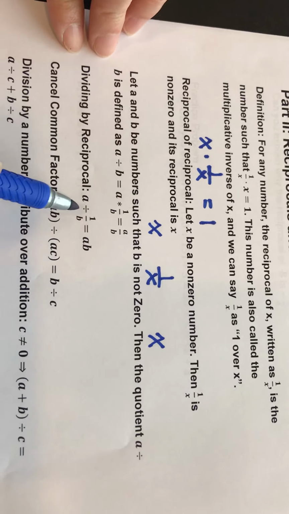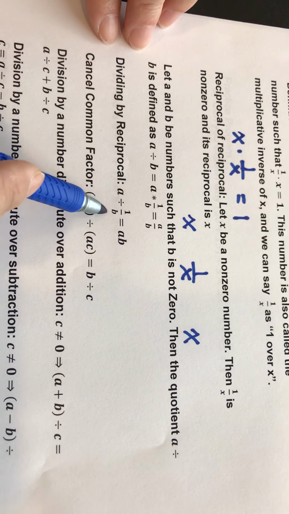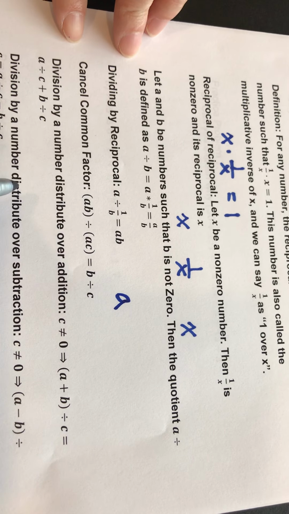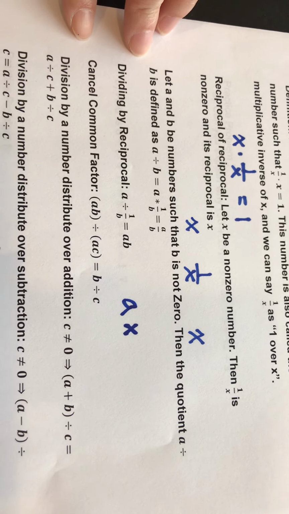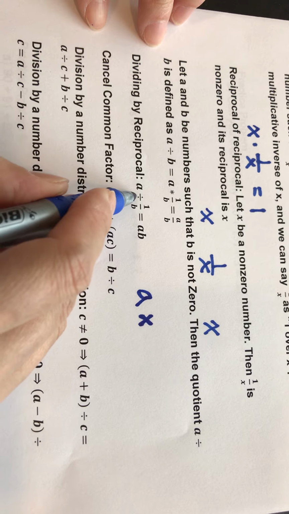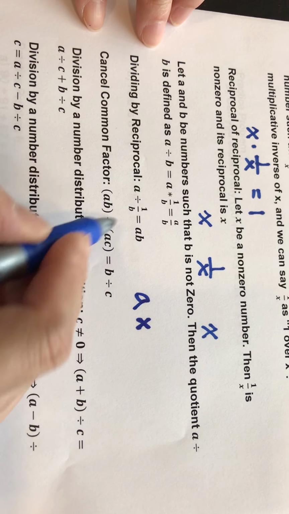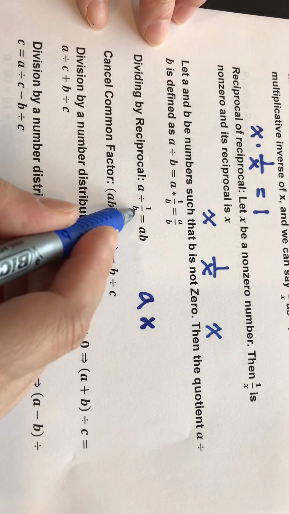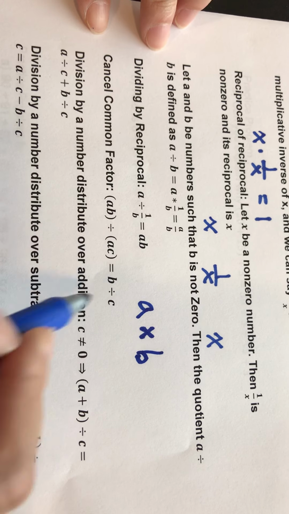Dividing by a reciprocal. Now you have a divided by 1 over b. We can always change the division sign into a multiplication. Dividing by a number is the same as multiplying by the reciprocal of it. So now we change this into a multiplication sign, and we take the reciprocal of 1 over b. The reciprocal of 1 over b would be b. So the answer is ab.